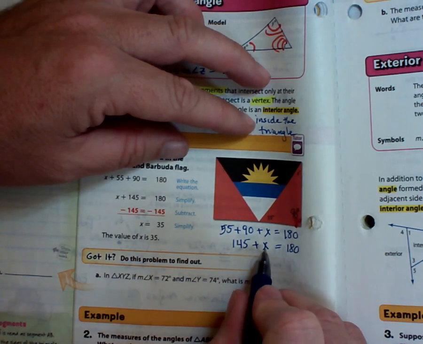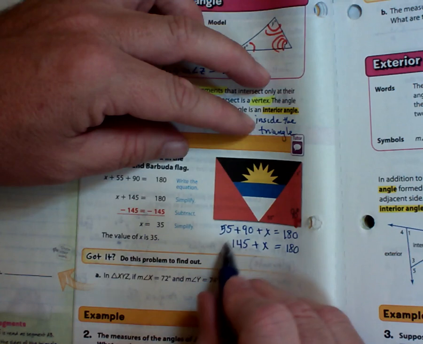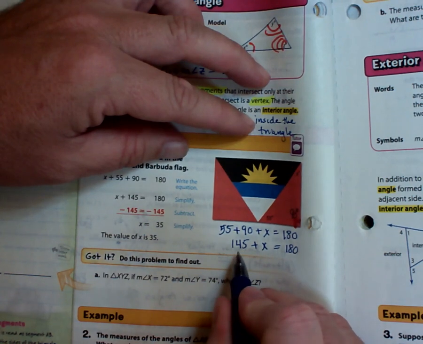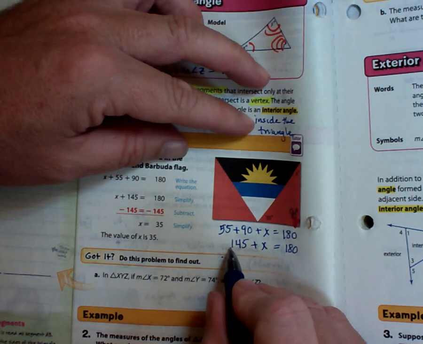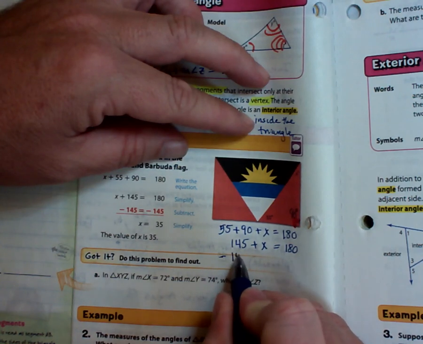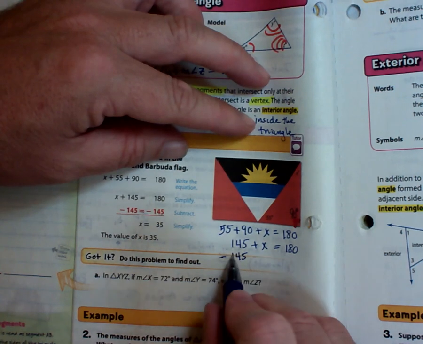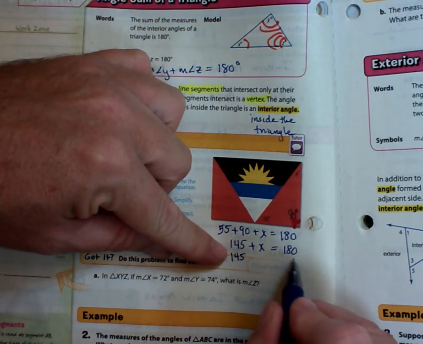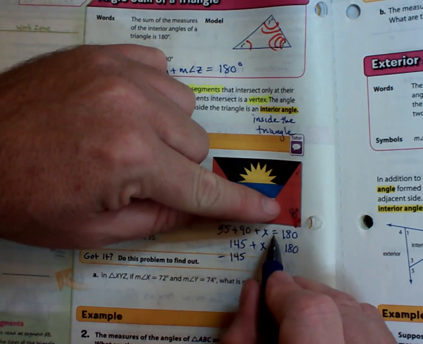Now I have x over here. I have 145 on the left. In order to undo that, I have to do an inverse operation. To undo 145, to get it to 0, I have to subtract 145. If I do it over here, I have to do it on the other side of the equal sign.